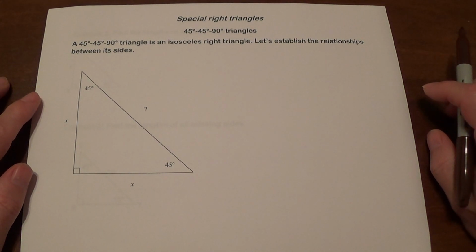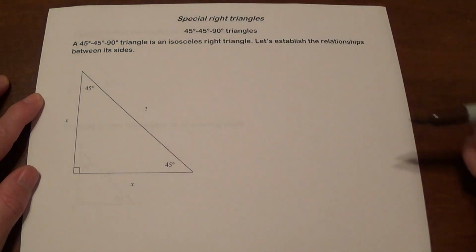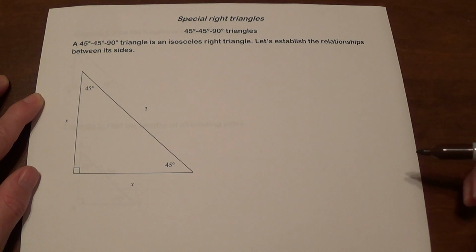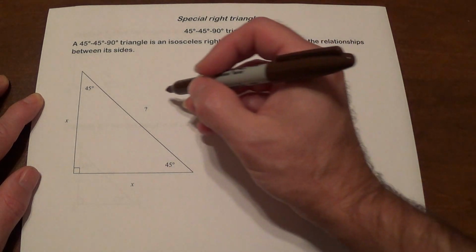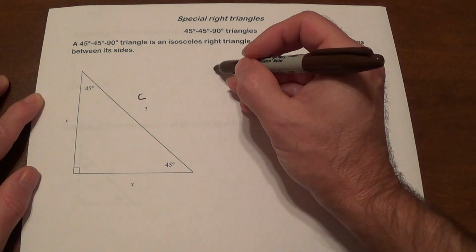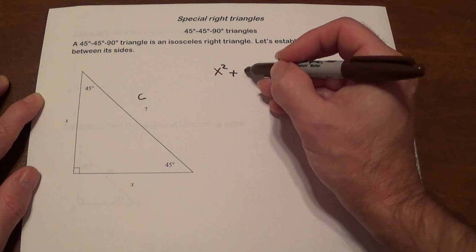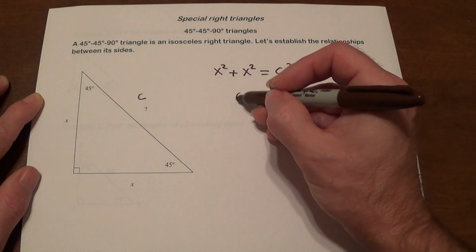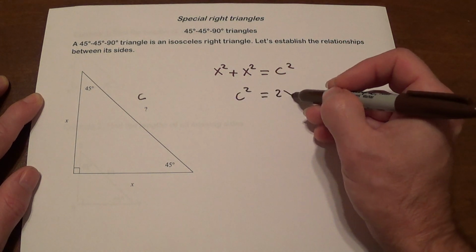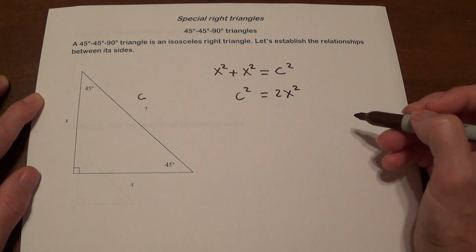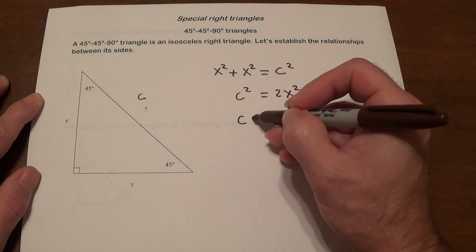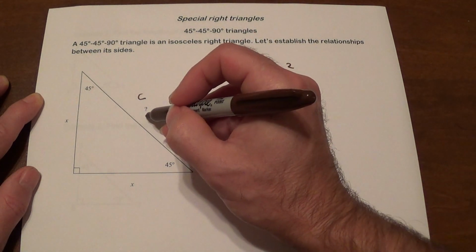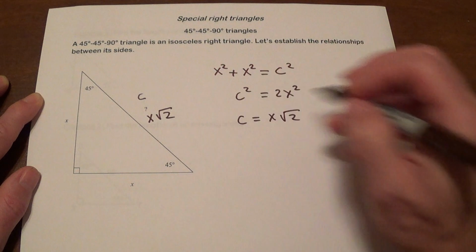This is an isosceles right triangle, which means the legs are going to be congruent. So the question is, how long is the hypotenuse? Well, the hypotenuse, let me call it C, is going to be determined by the Pythagorean theorem. One leg squared plus the other leg squared equals hypotenuse squared. So C squared equals 2x squared, and I'm going to take the square root of that. So C is going to be x square root of 2. So this side is going to be x square root of 2.